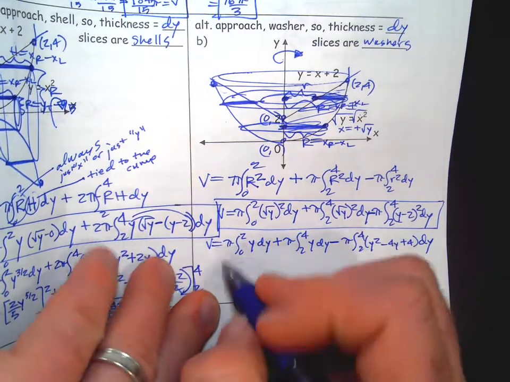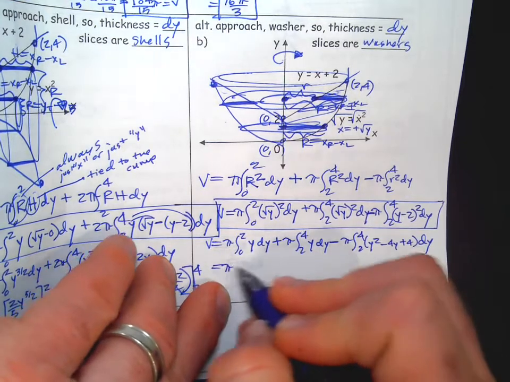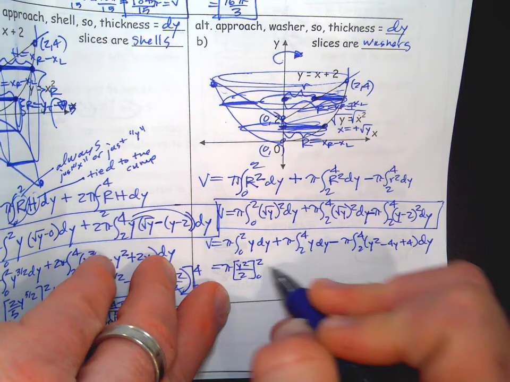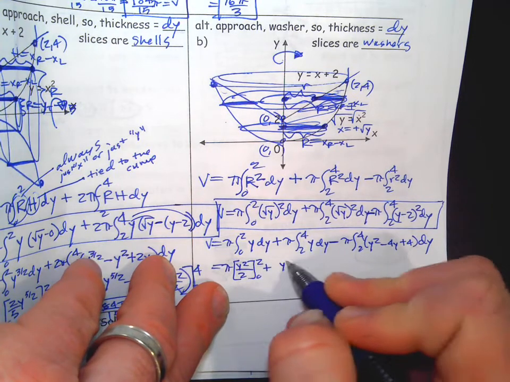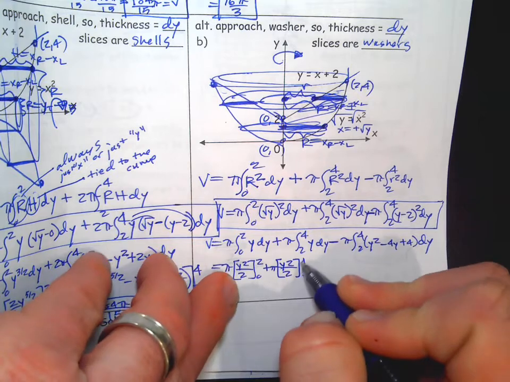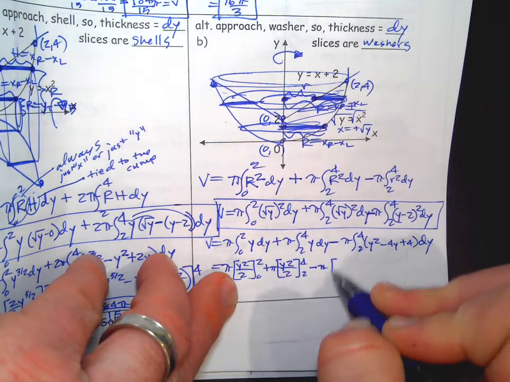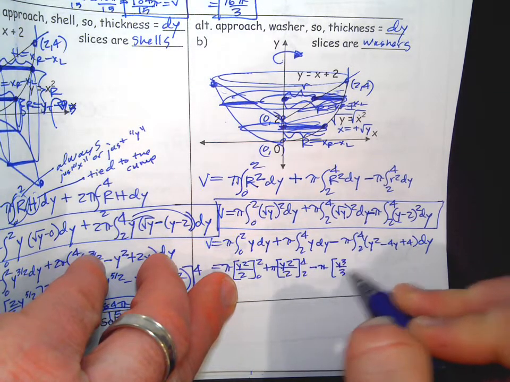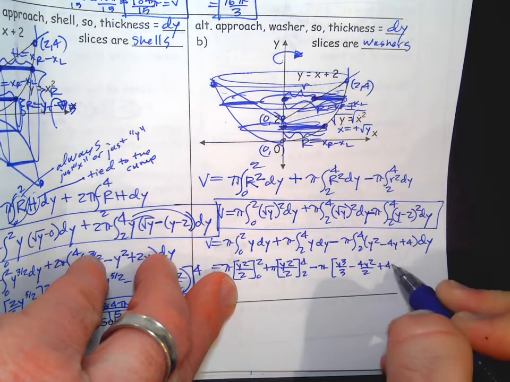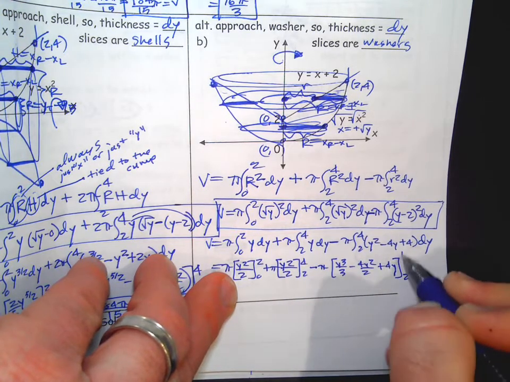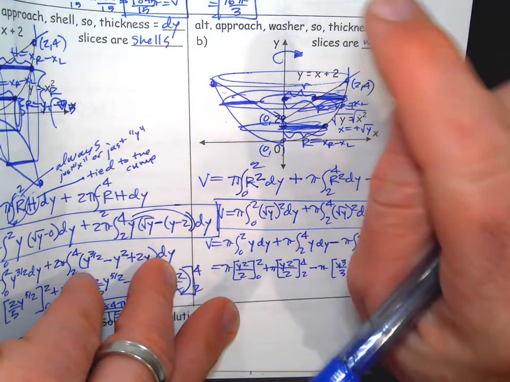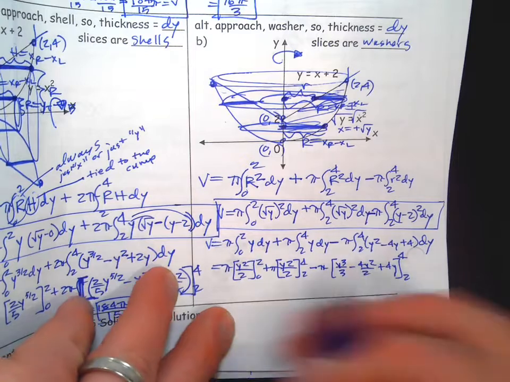And then if you're going to do it by hand, then you would go with this. It's going to be y squared over 2, and it's going to be y cubed over 3 minus 4y squared over 2 plus 4y. It looks very different than the work that we did right above, but this should give us 16 pi over 3 again.